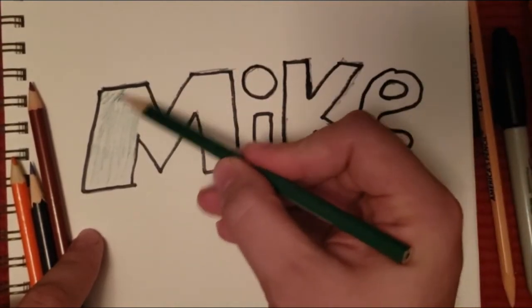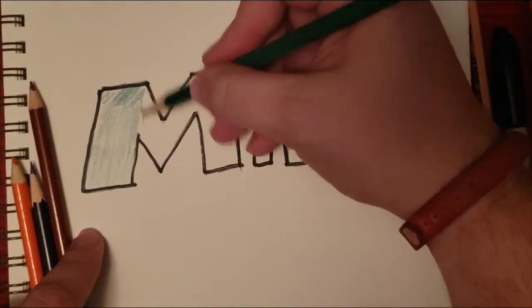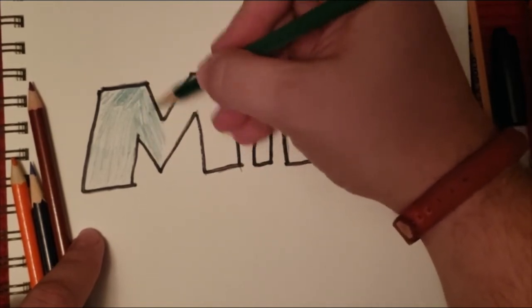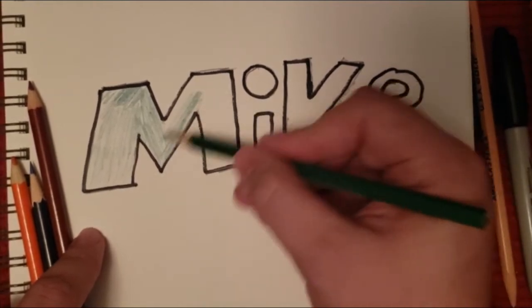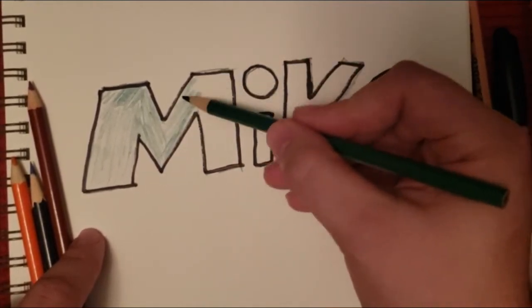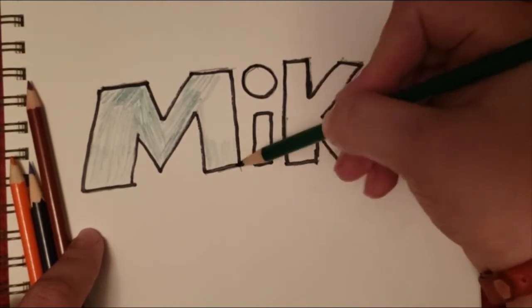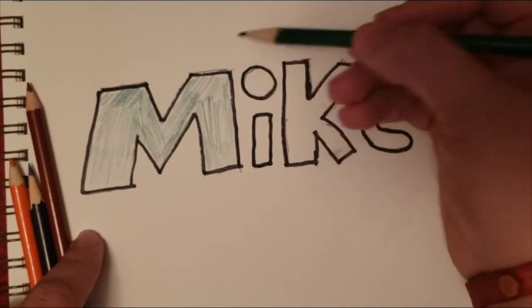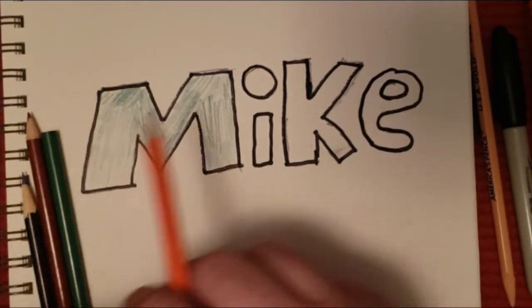If you want a darker color, you can always press a little harder. As you can see on the top, it's a little bit darker here. And we're going back and forth, and that's going to create a nice full color. It's going to make sure that we have full coverage, and we're not going to go too far outside of our black lines. Like I said, not a big deal if you do, but always something to aim for. So we got green on our M. We'll switch up colors for our I.